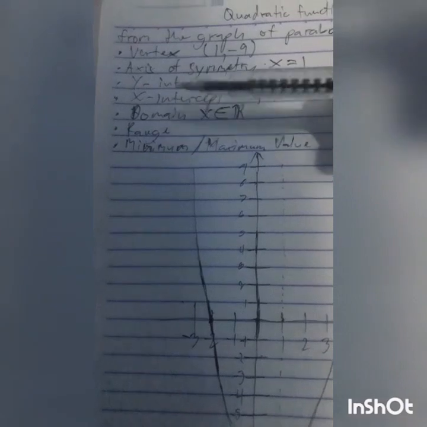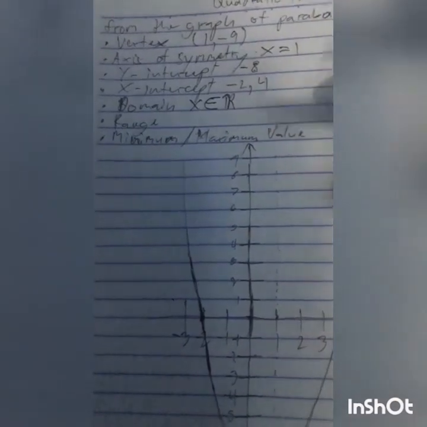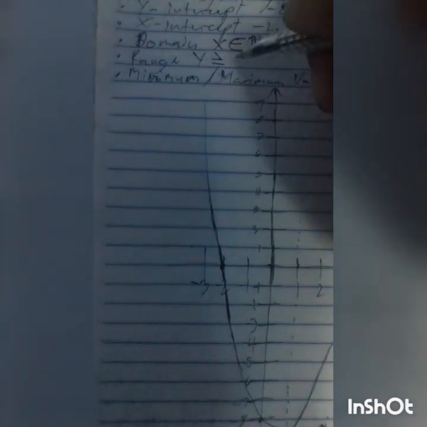And now the range. The range starts from the vertex value, which is negative 9, and anything above. So y is greater than or equal to negative 9.